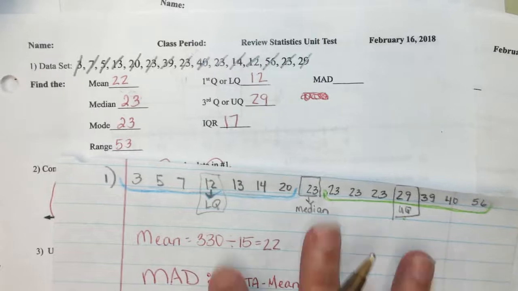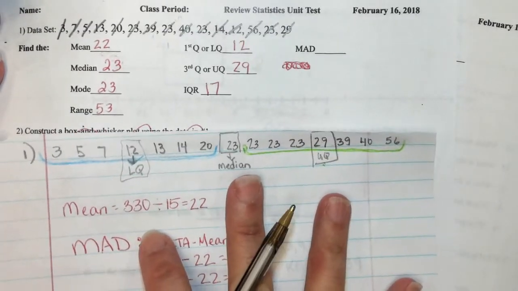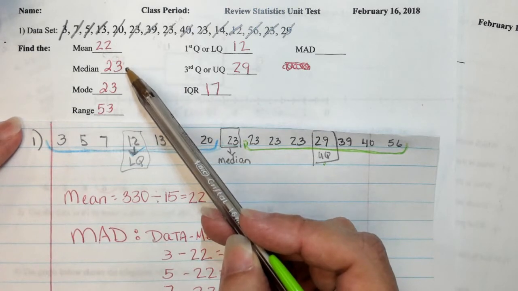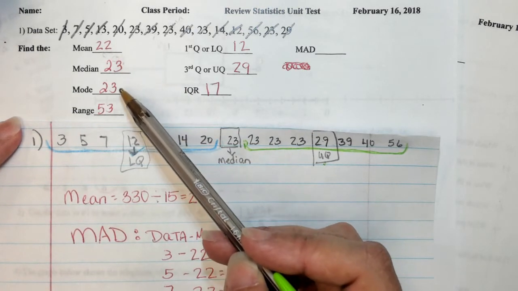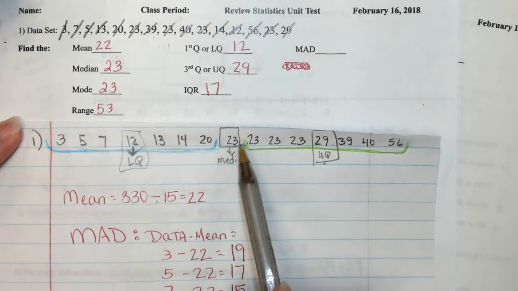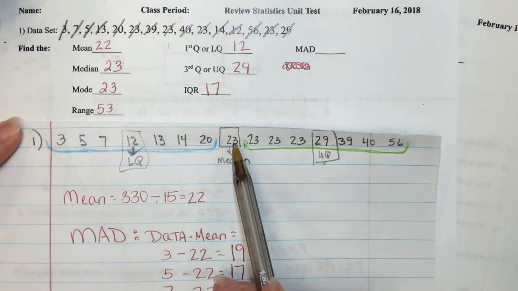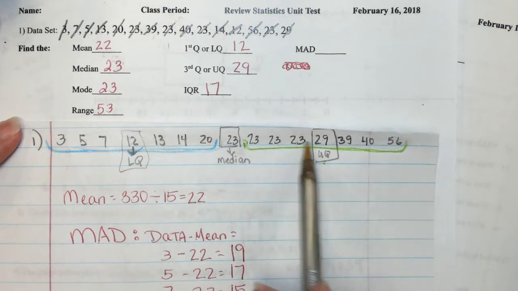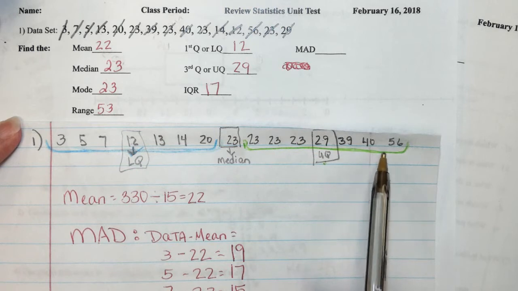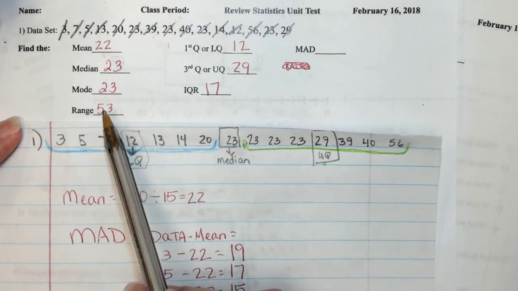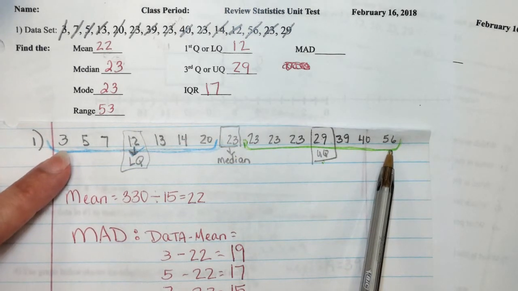Okay, so here we go. I got the mean was 22. Median was 23. Mode means which one repeats the most. There were 4 23s, so that is why I chose 23, because it repeats 4 times, and nothing else repeats 4 times or more than 4 times. Okay, range is biggest minus smallest. So 56 minus 3.